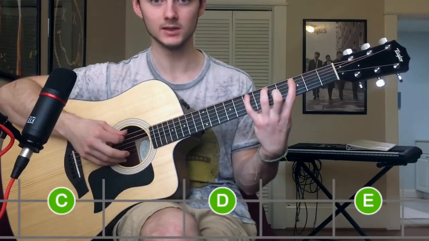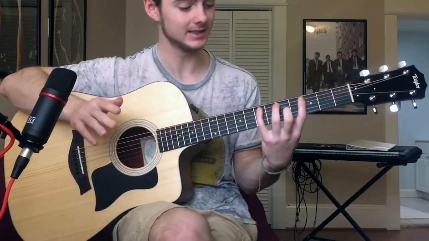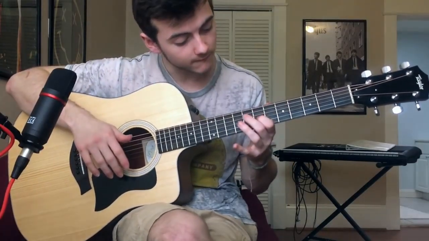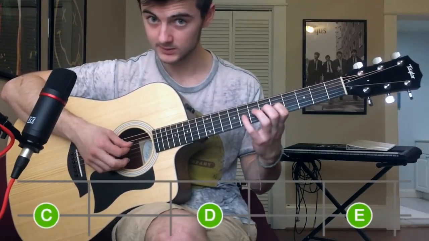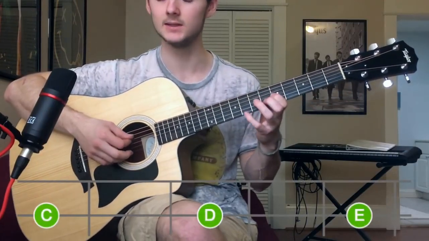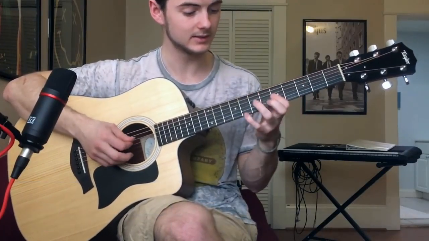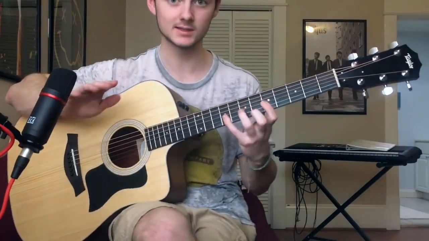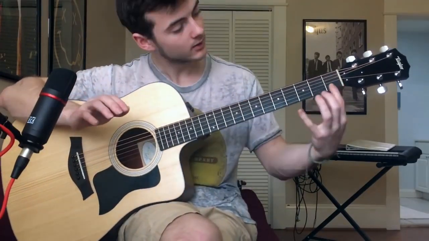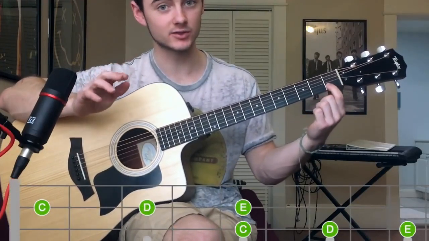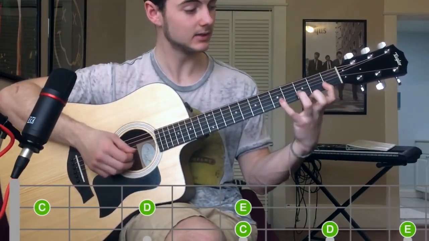C, D, E. And then from there, your next C, D, E is going to be on the 3rd string up on the 5th fret. Same spacing between the notes. C, D, E. Memorize that. There's one more C, D, E that you're going to have to learn. The next C, D, E starts on the 2nd string on the 1st fret. Easy. C, D, E.